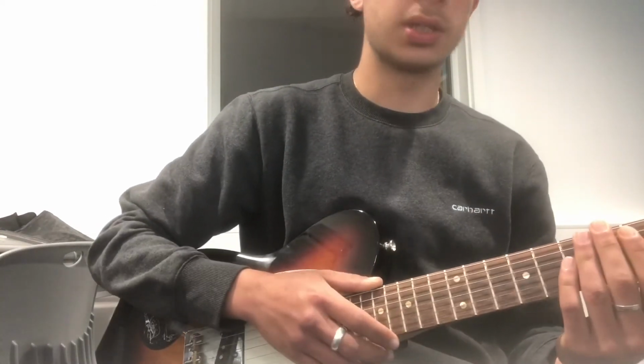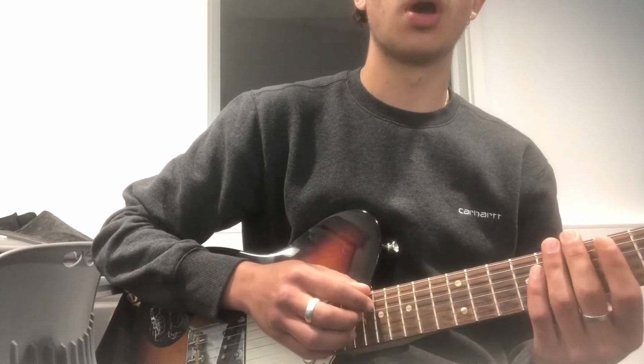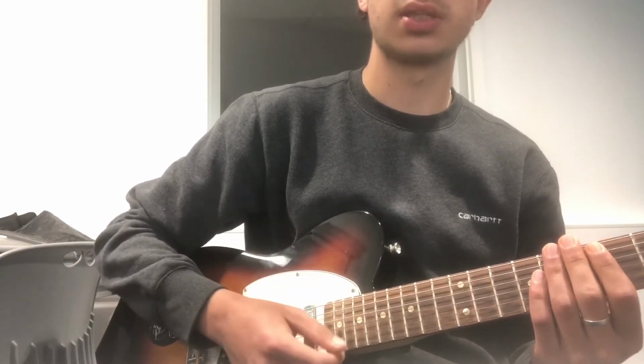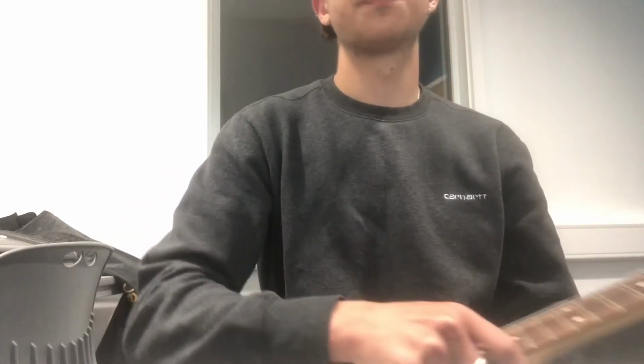For the guitar part, the guitar plays two different elements of this track. The first element is that it's used as percussion, and it plays a muted strum made up of syncopated 16th notes. It goes like this, and that's used as a driving percussive sound throughout.